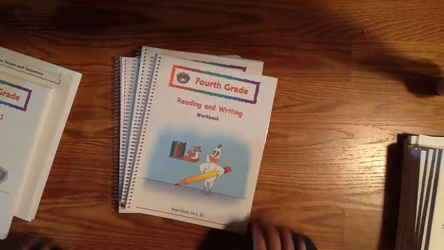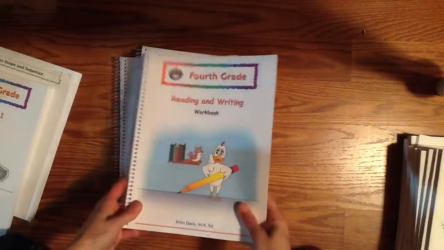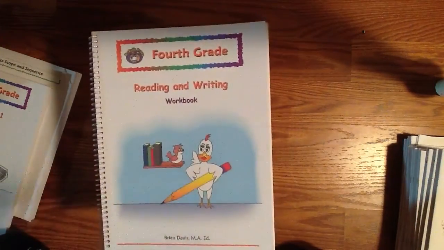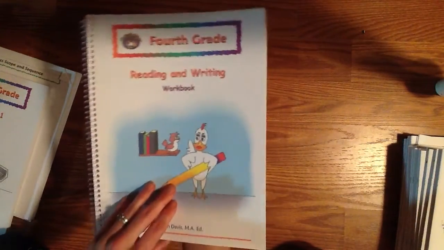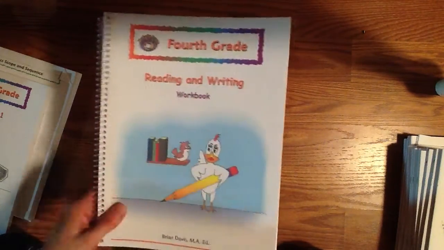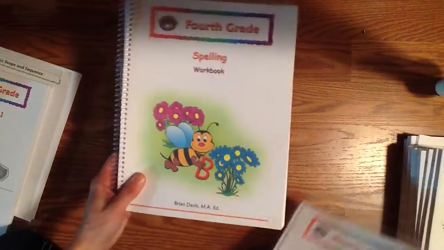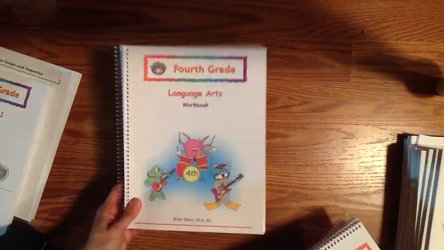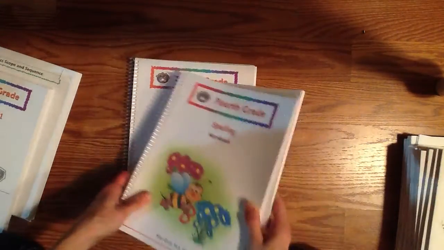Okay, and then they do give you the student workbook pages, which are going to be focusing more on writing. They'll have their own spelling workbook and then their own language arts workbook.